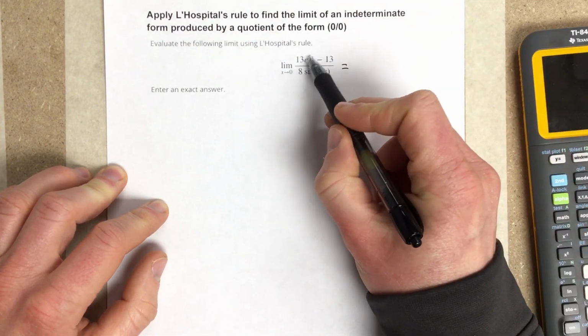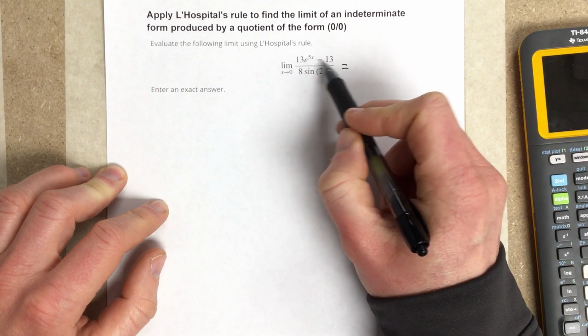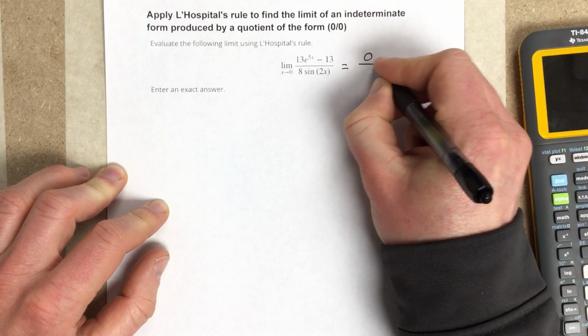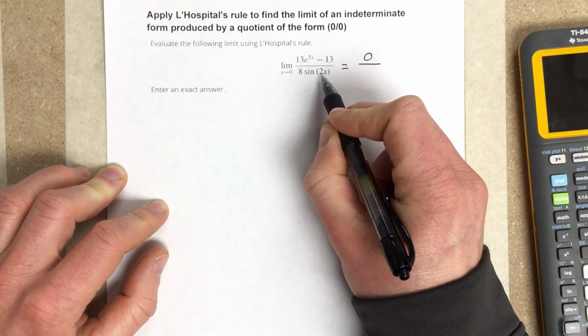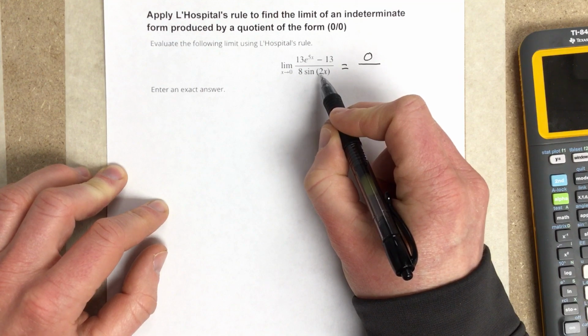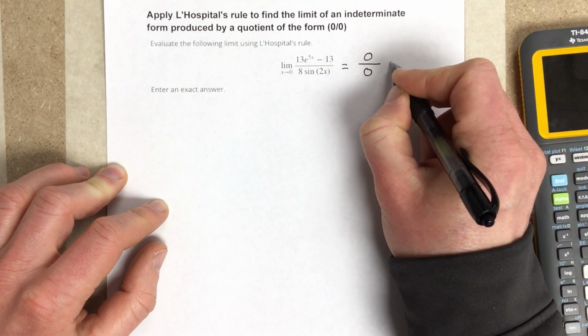If I put 0 in here, that'd be e to the 0, which is 1. 13 times 1 is 13. When I subtract those, I'd get 0 on top. Plug 0 in here. Sine of 0 is 0. So 0 times 8 would be 0. So this is indeterminate.